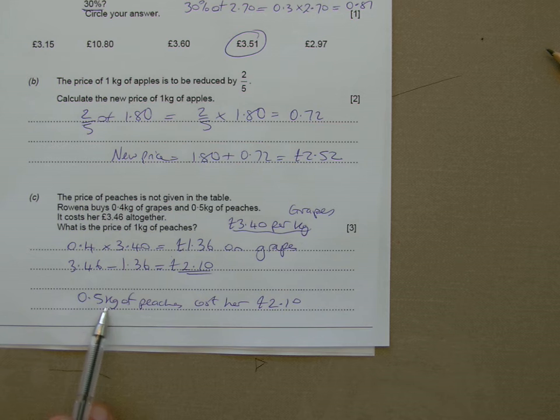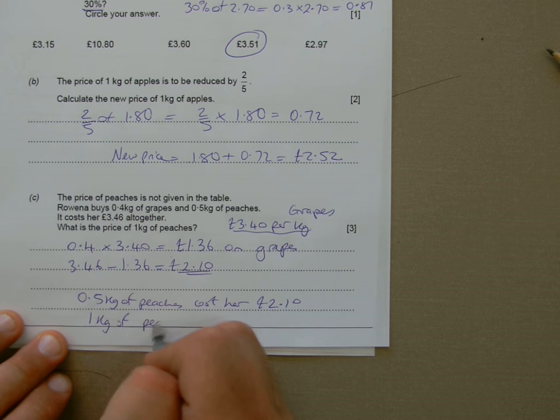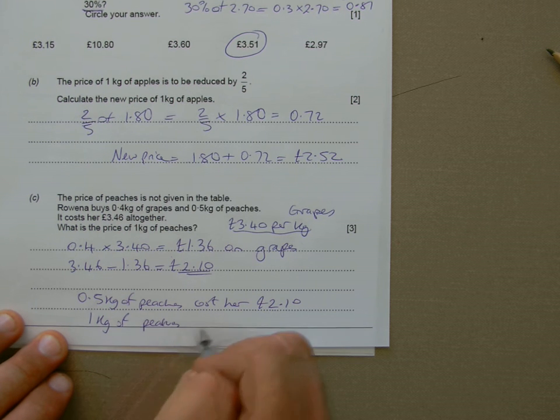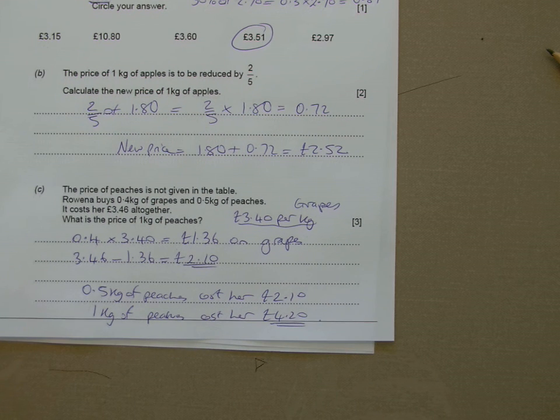Well, that's half, isn't it? If half a kilogram of peaches costs £2.10, what will 1 kilogram cost? If you think about it, that's going to be double the amount. Double the amount, so it'll be £4.20. That's what it'll be per kilogram. You have to double that to get 1 kilogram.